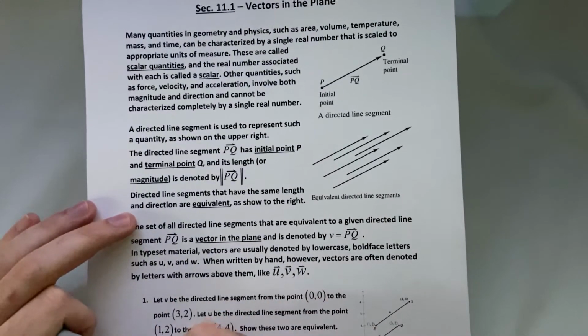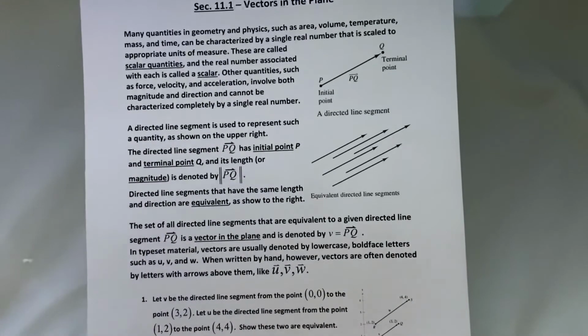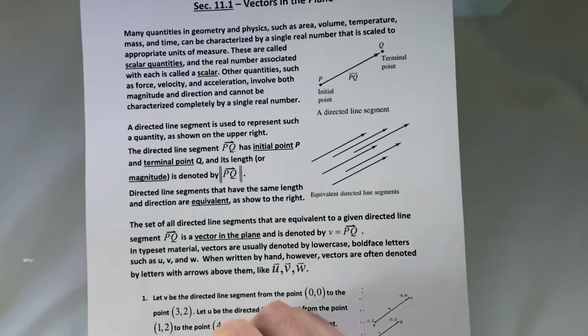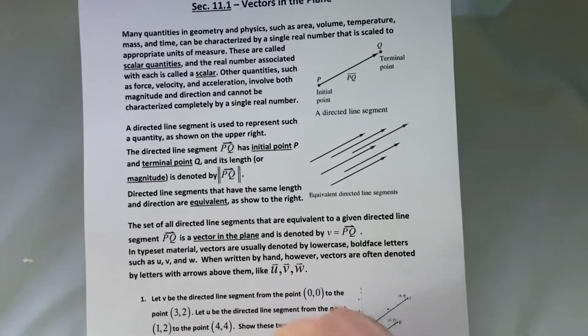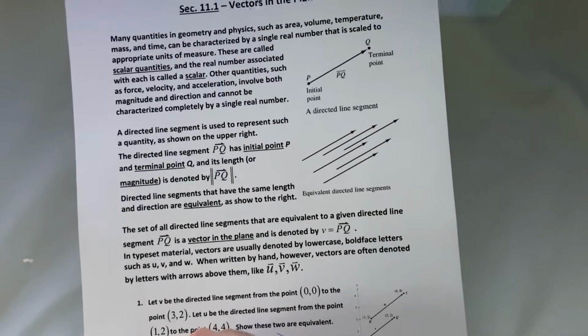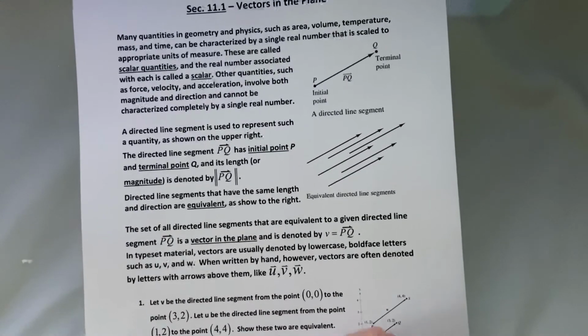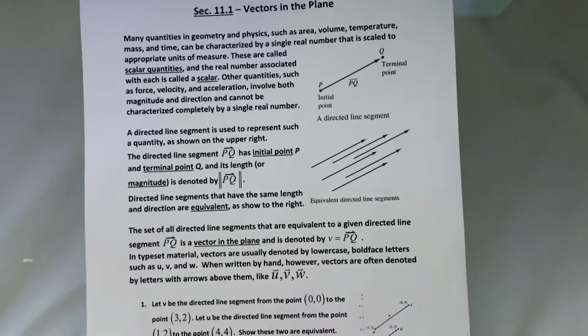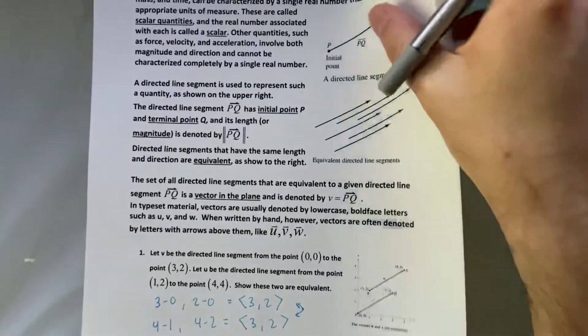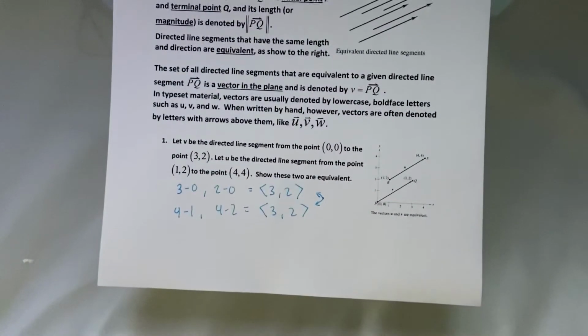So we've got 3 minus 0 and 2 minus 0. Just the distance, 3, 2. We tend to write vectors like this. And then we've got 4 minus 1 and 4 minus 2, which is also 3, 2. These are equivalent because they make the same vector. It's not hard math, but really it's introducing an idea.